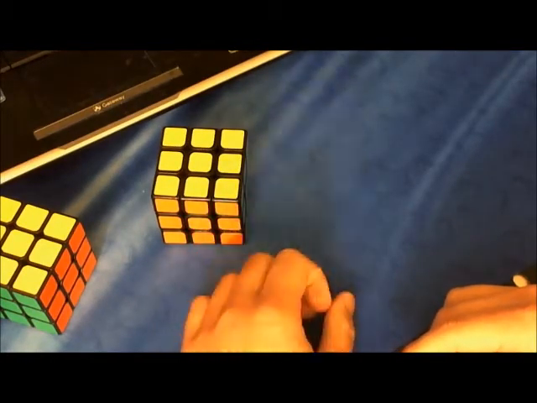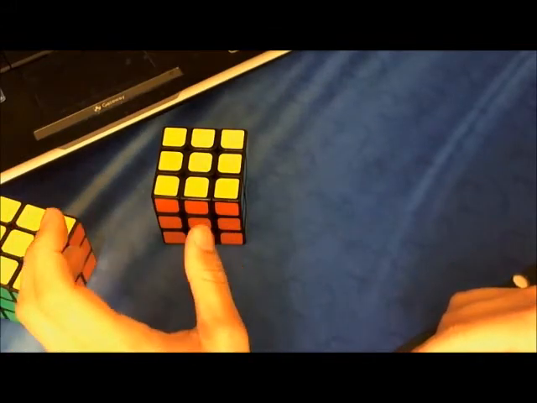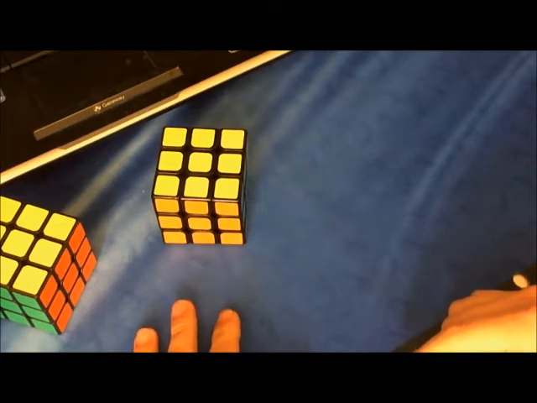For the third scramble, just make sure that you pick an EO line that doesn't look horribly uncomfortable.